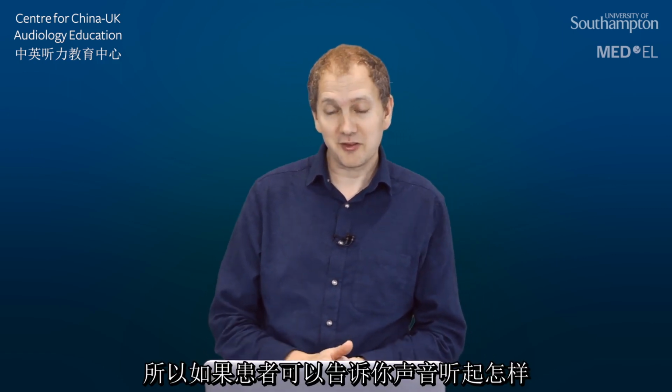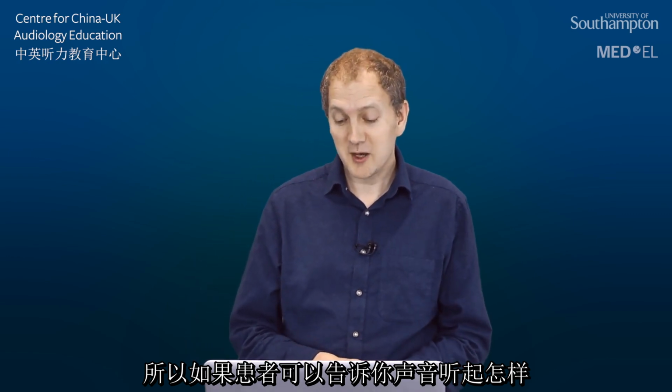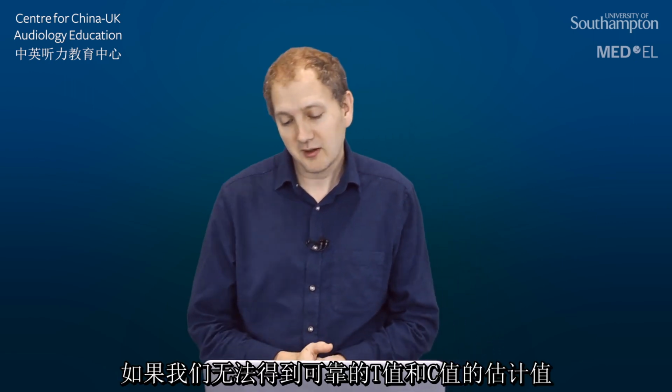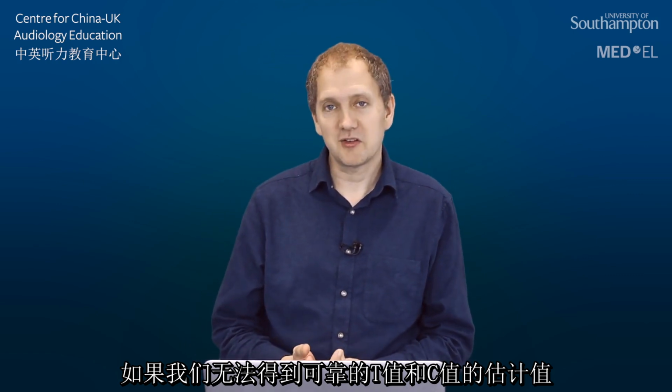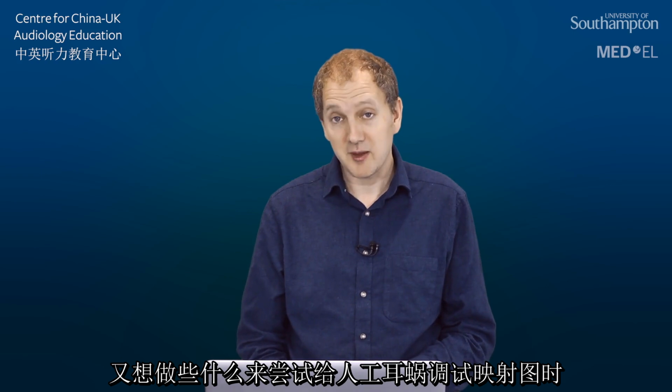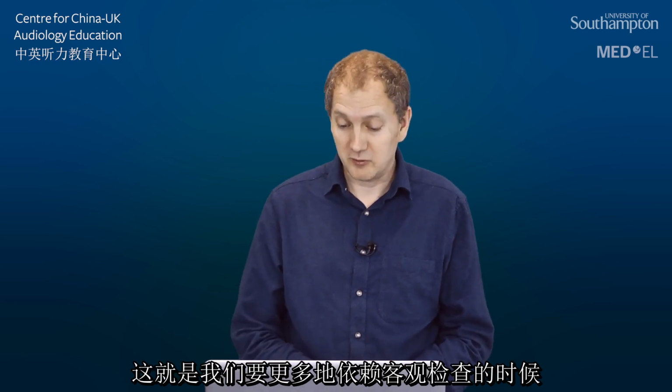I should say that behavioural measures are the gold standard. So if the subject can tell you what the sound's like, that's better than relying on objective methods. The problem is when they can't be done. So if we can't get reliable estimates of T and C levels, then what could we do to try and set the map of the implant? And that's when we would rely more on the objective methods.